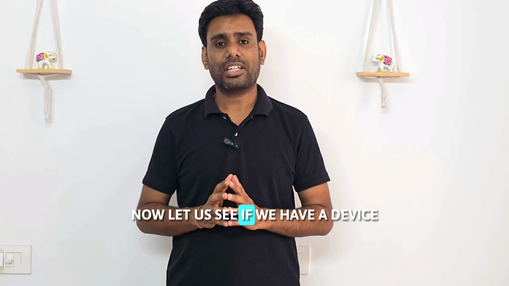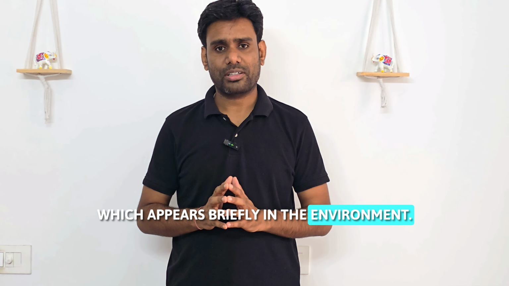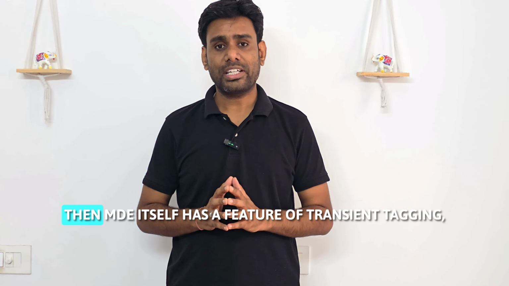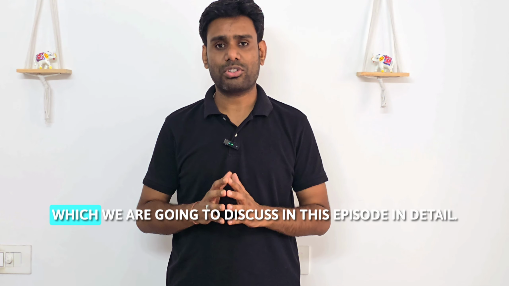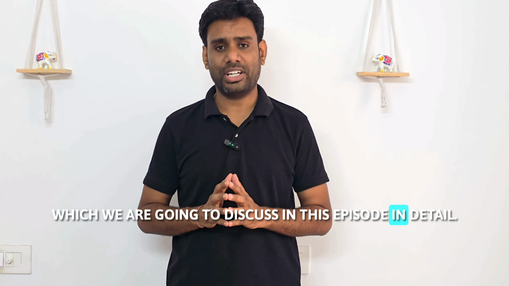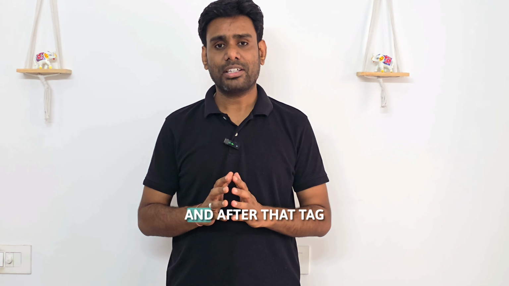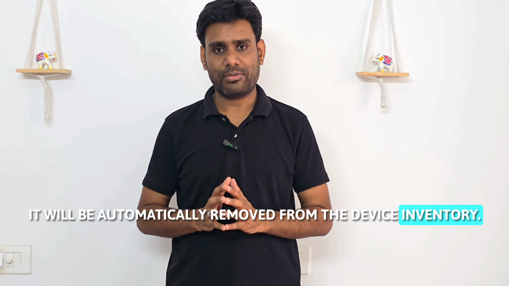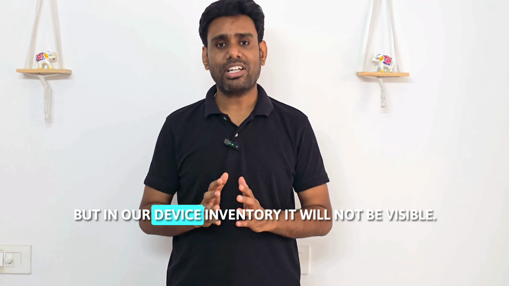Now let's see if we have a device which appears briefly in the environment. It connects and disconnects very frequently. Then MDE itself has a feature of transient tagging, which we are going to discuss in this episode in detail. That tag will be applied to that device, and after that tag, it will be automatically removed from the device inventory. That device is still connected to the network, but in our device inventory, it will not be visible.